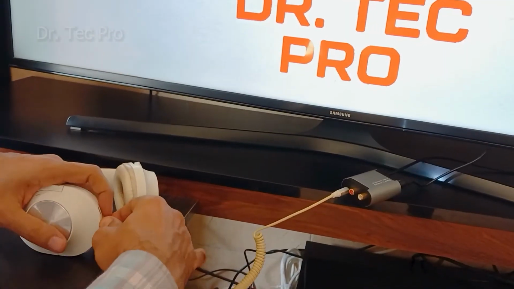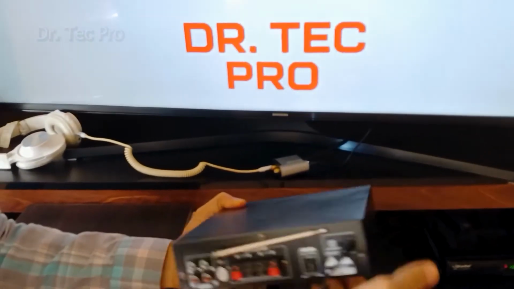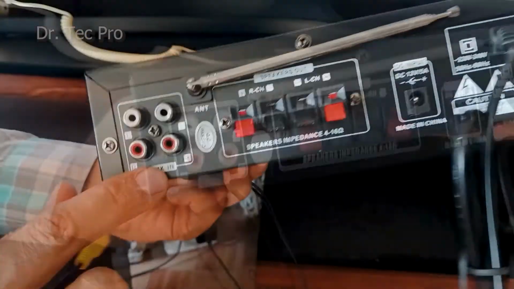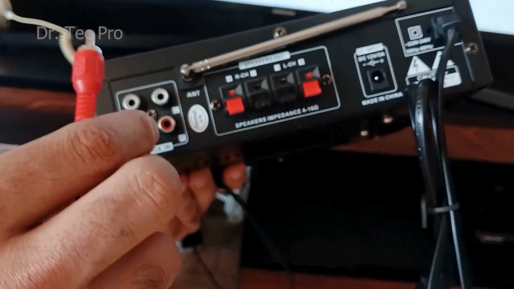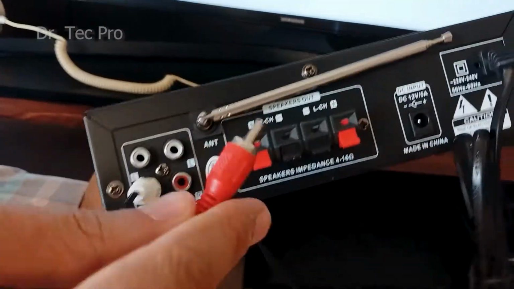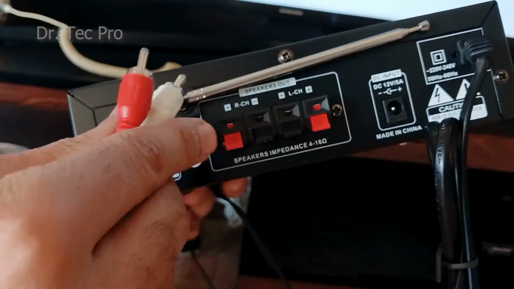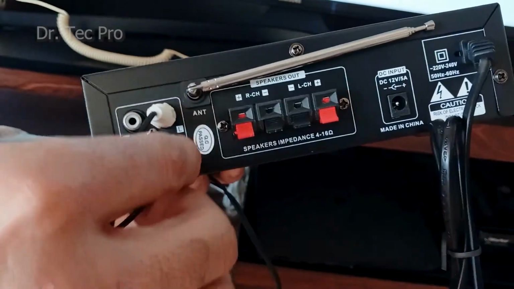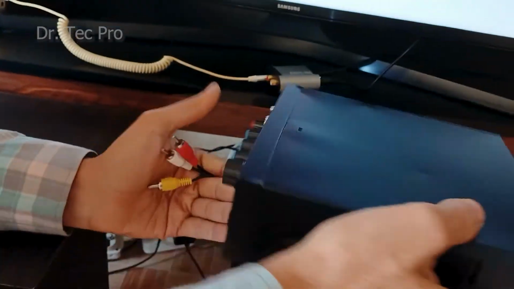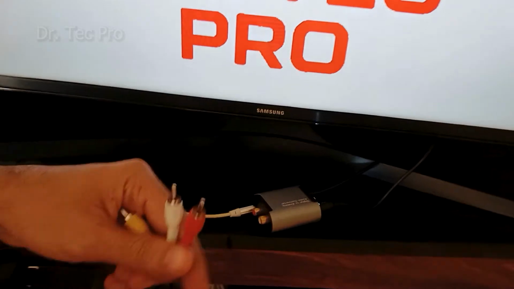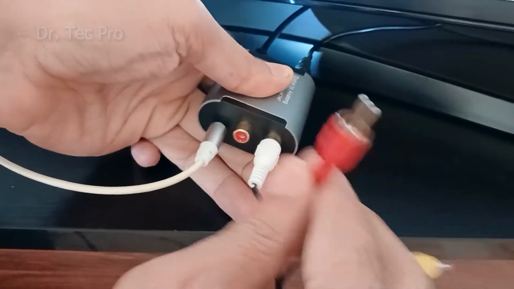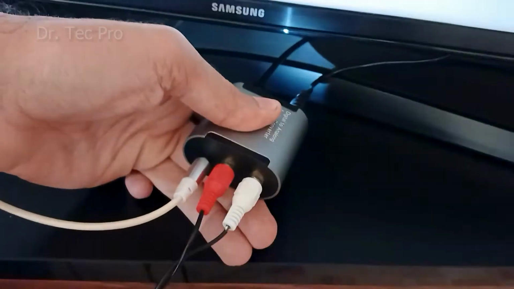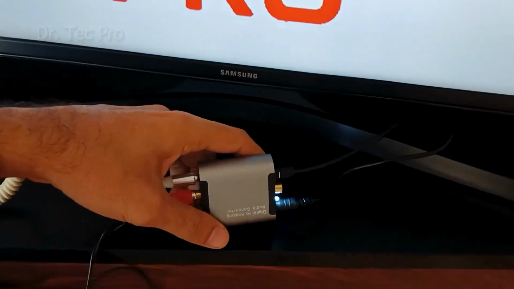For another example, if your home system or speaker has an analog input, you can use an RCA cable for the analog input, white and red here. That's good, and you can connect here for the analog audio output from this device.